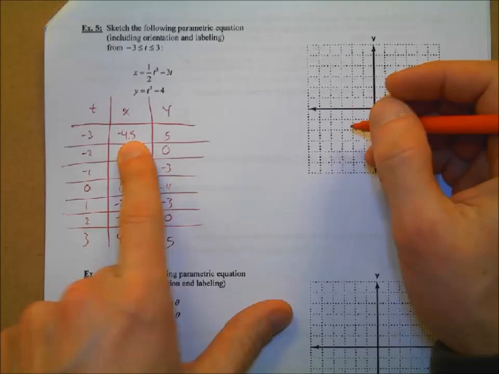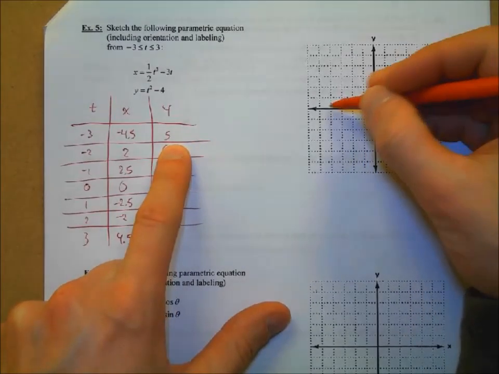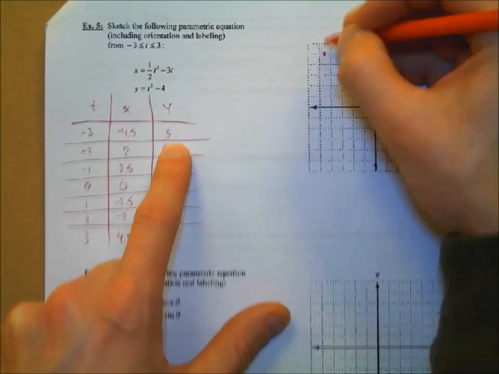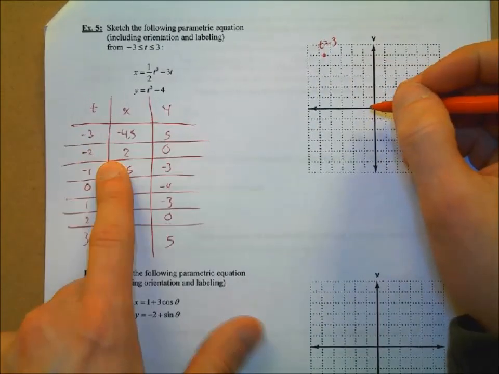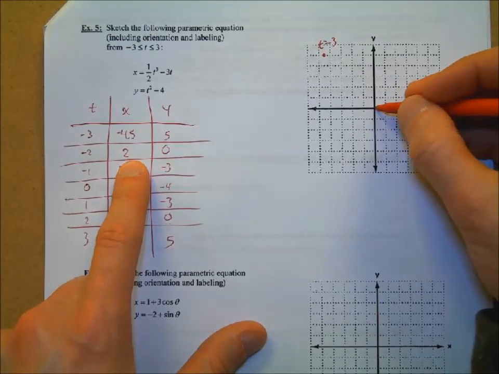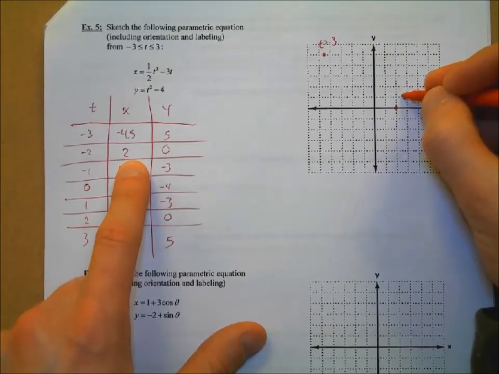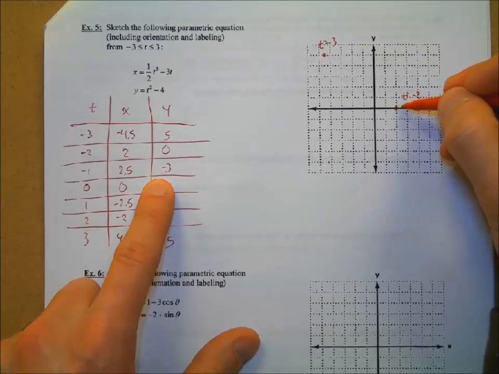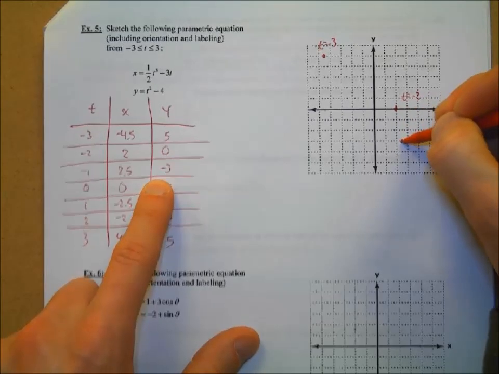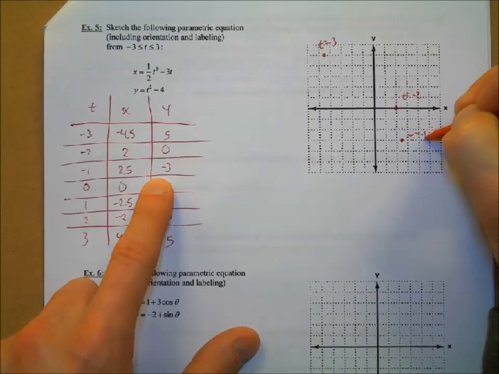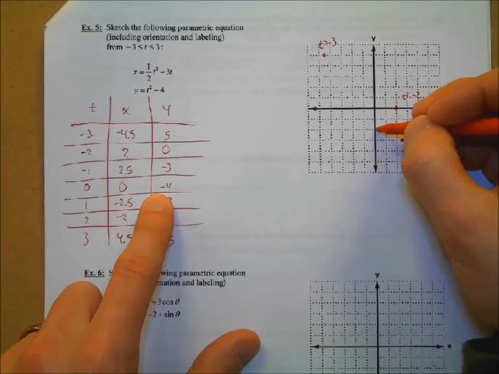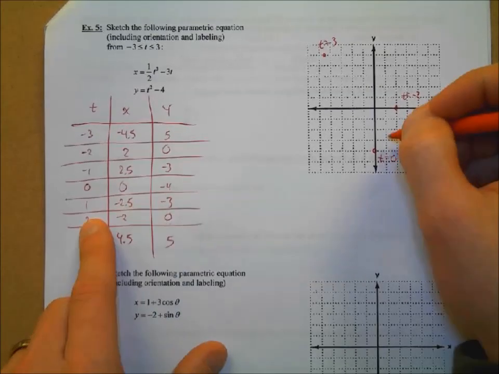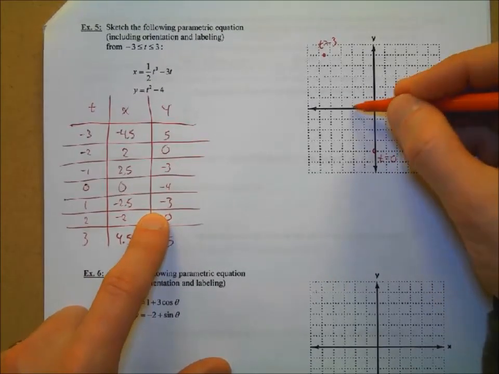All right, so 4.5, negative 5, so 1, 2, 3, 4 and a half, 1, 2, 3, 4, 5, right there. That's t equals negative 3. And then we'll do 2, 0. Interesting. Okay, and then 2.5, negative 3. 2.5, negative 1, 2, 3. Then 0, negative 4. 0, 1, 2, 3, 4. And then negative 2.5, negative 3, negative 2 and a half, negative 1, 2, 3.